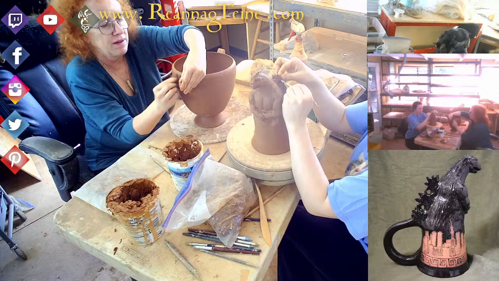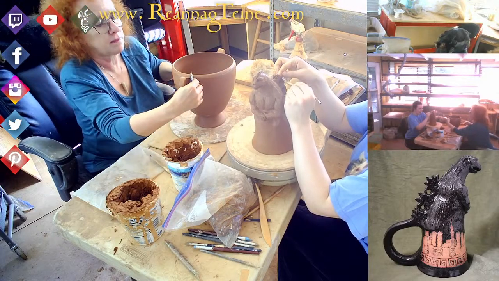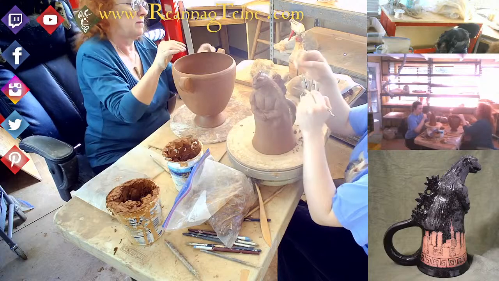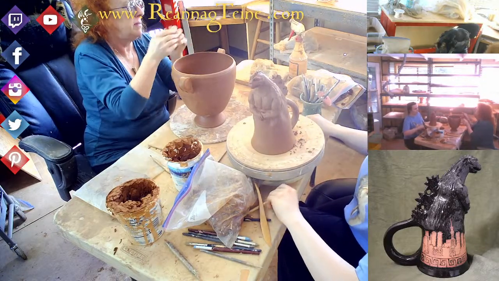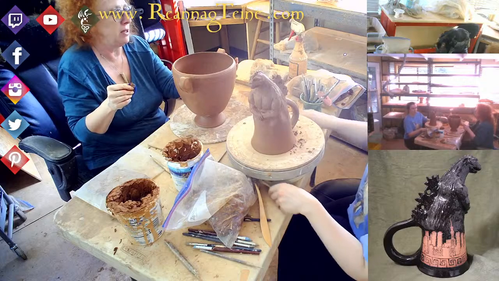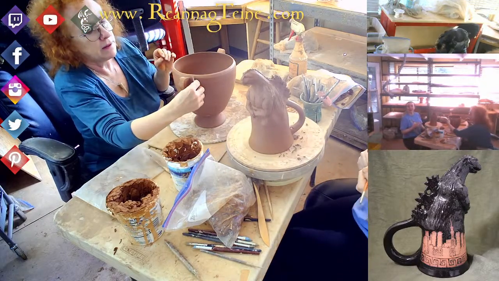Ow. Stabbed myself with the tool. Ow. Trying to make this look very stone and blotchy. Yeah, and it's clay. Yes. Got it.